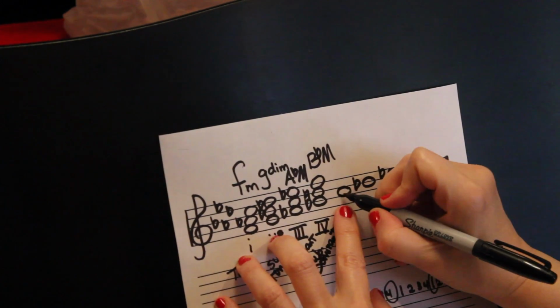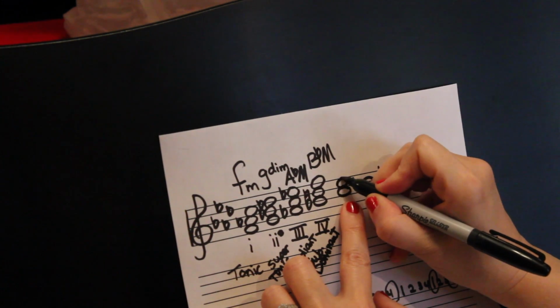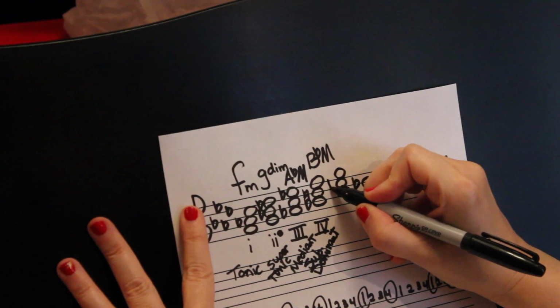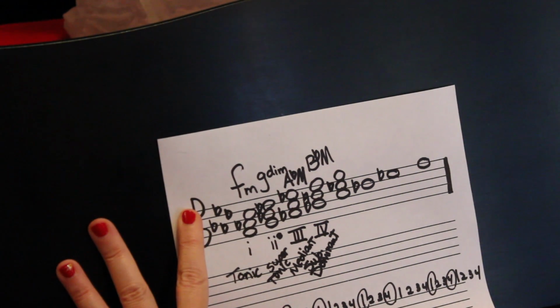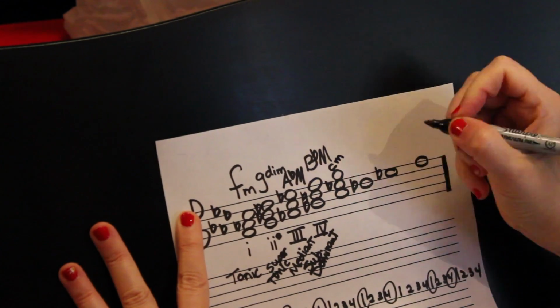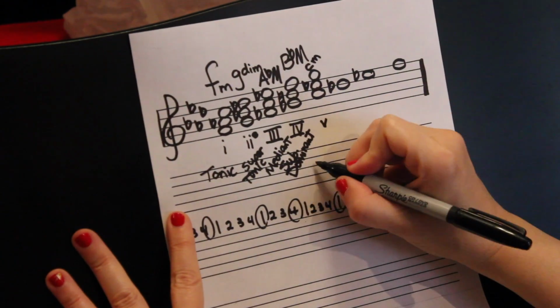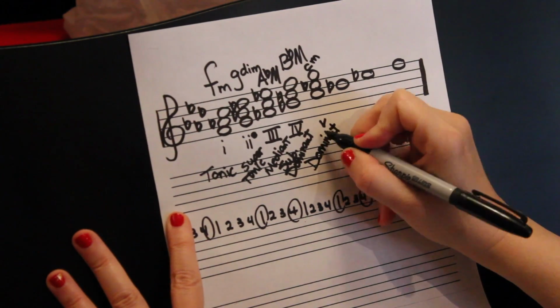And now we have dominant. 1, 2, 3, 4, 5. That's a space, space, space, space. You bring over that E flat from that space. And C, E flat, and G. That's a minor chord. So this is going to be C minor. And that's a lowercase Roman numeral 5 for dominant because it's minor.